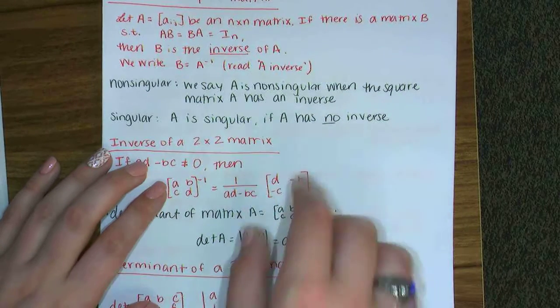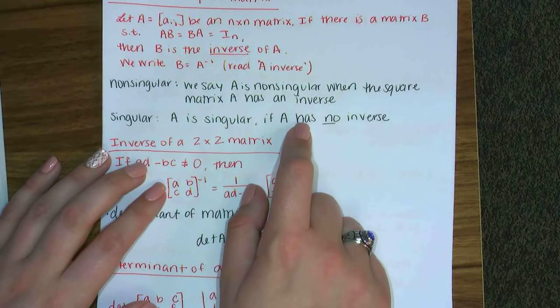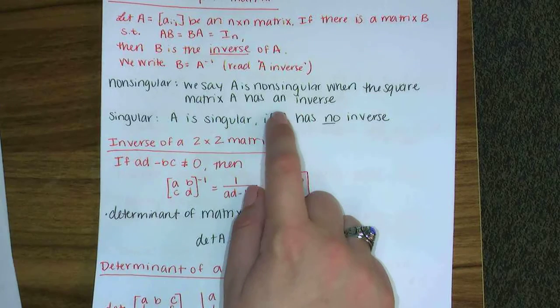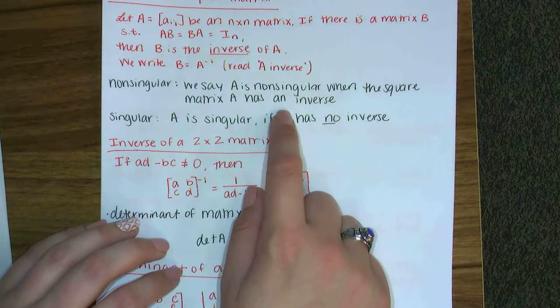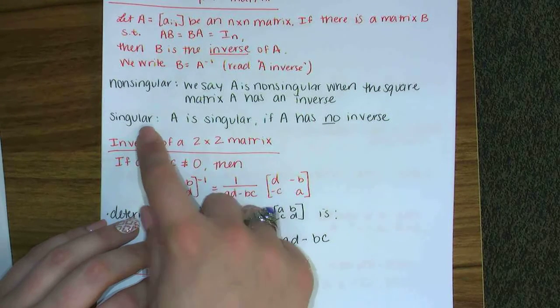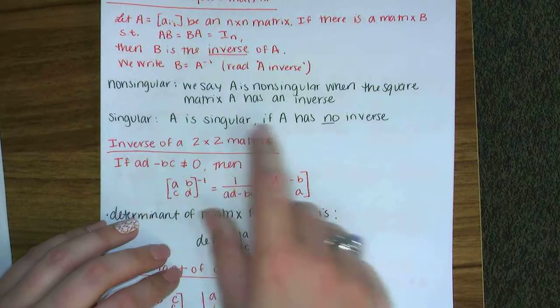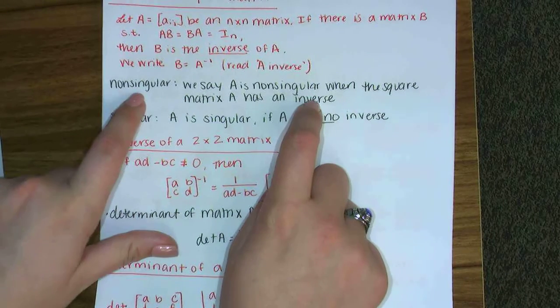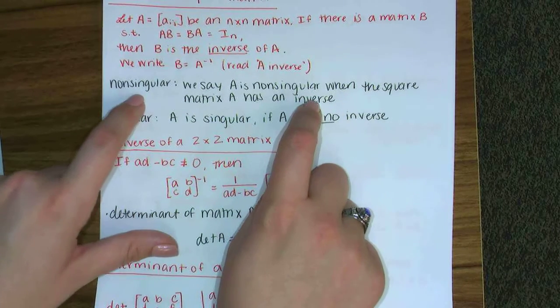Alright, non-singular. This isn't as pertinent to what we're doing, but just so you're aware. A is non-singular when the square matrix A has an inverse. If it doesn't have an inverse, it's singular. So they're kind of opposite from what you would think. No inverse goes with singular. Inverse goes with non-singular. It seems opposite, so just remember that.